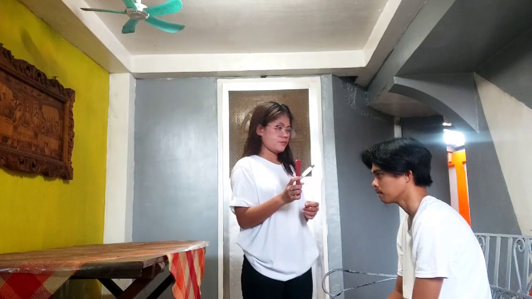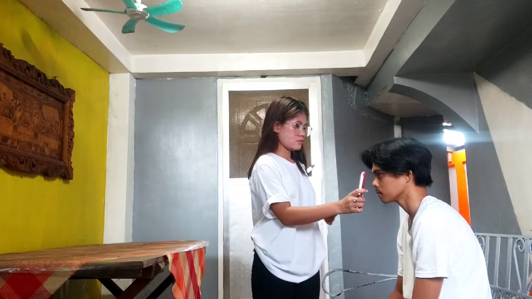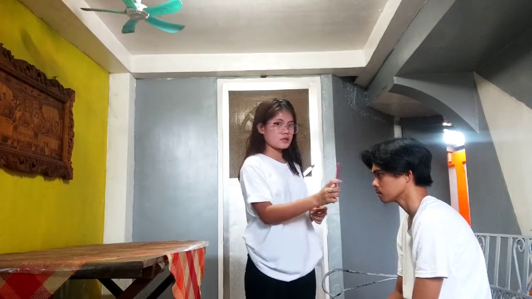So I want you to follow this flashlight and don't move your head, okay? So we can document that the pupils are equal, round, reactive to light, and accommodate. That's where the acronym PERRLA comes into play.